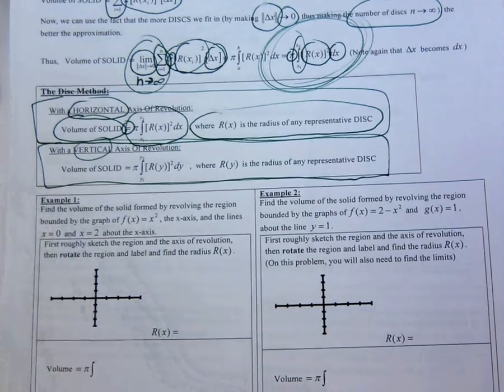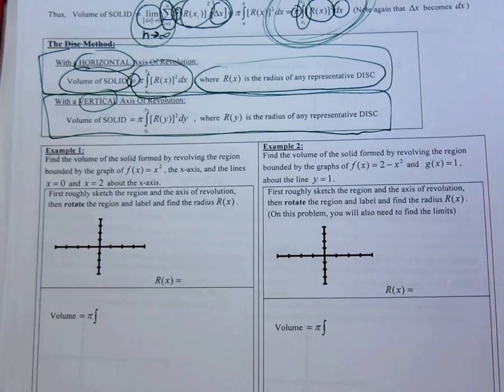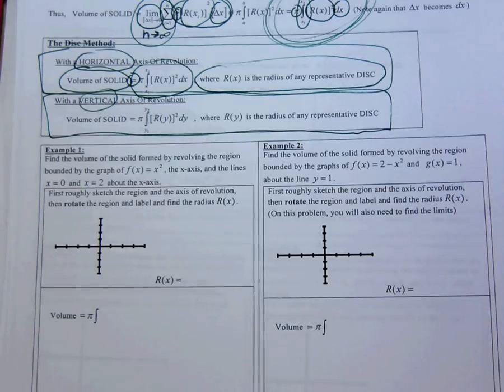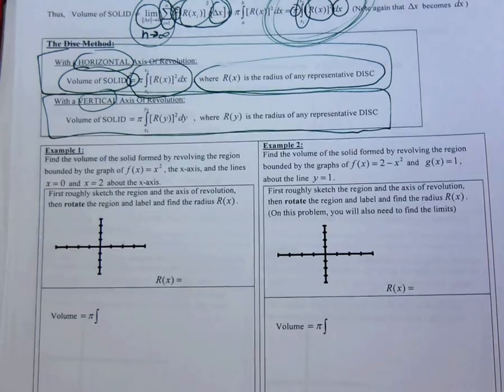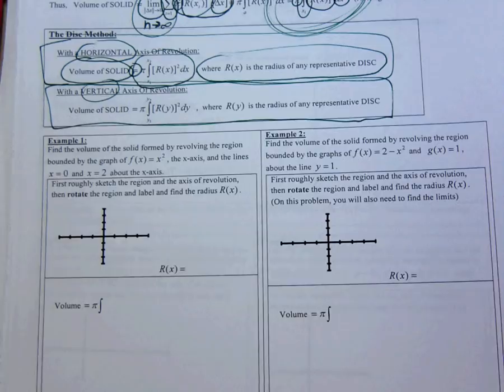Okay, so example 1. Again, just like last time, you're not going to get very far without a graph. So always start today's problems with a graph. That goes for the homework, that goes for the test. In fact, on the test, I'll give you the x and y axis to make sure you show your graph before you do anything else. Is that clear? Okay, so here we go.